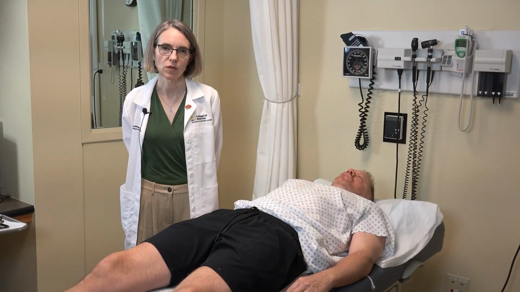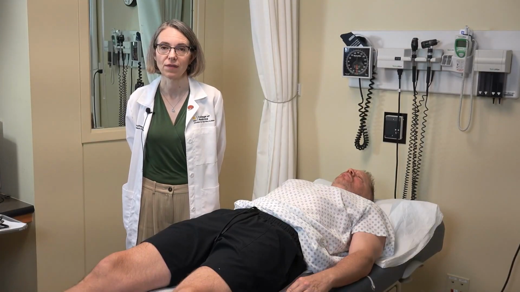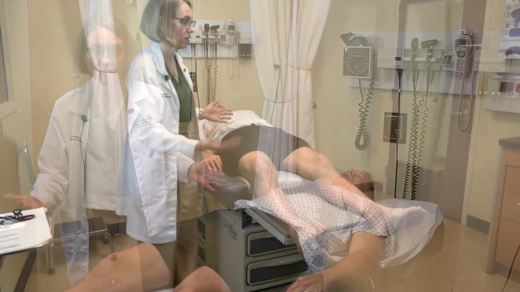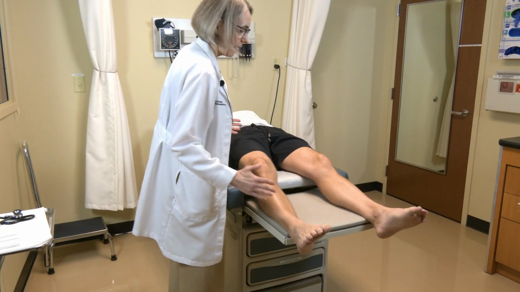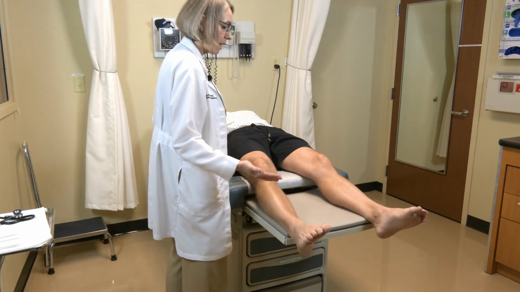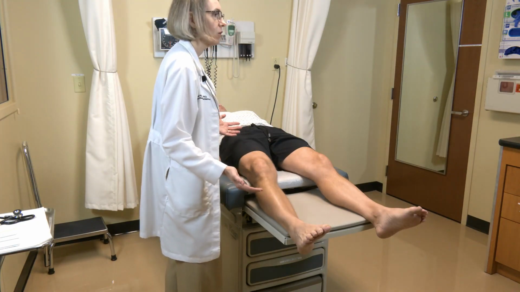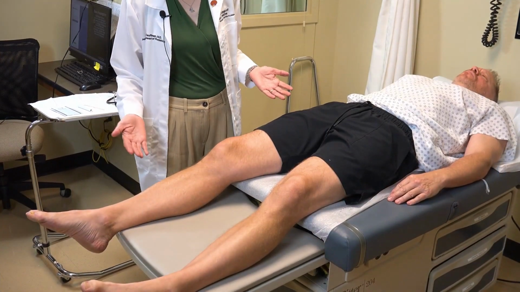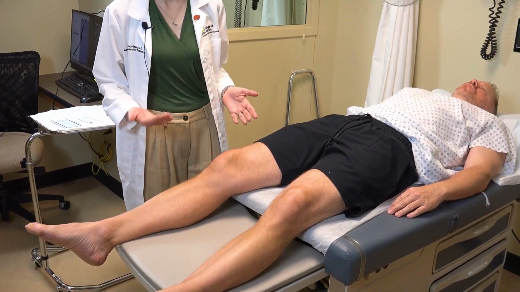So for this portion of the exam, we're going to be moving on to the assessment of the vasculature of the extremities. First, I'm going to be doing a general inspection of his lower extremities, again looking for evidence of visual swelling, looking for evidence of abnormal dilated veins, such as varicose veins. And so far, I don't see any of those. So now I'm going to move on to the assessment of the pulses.